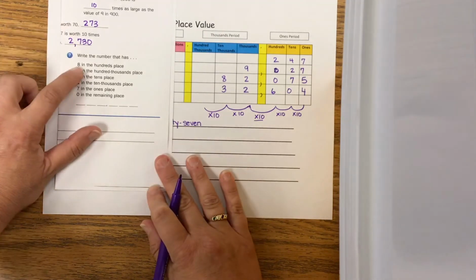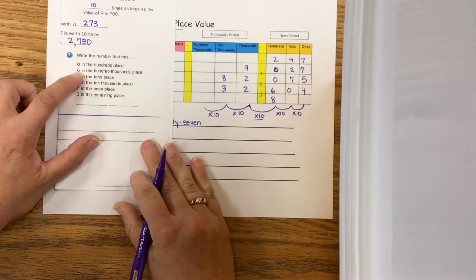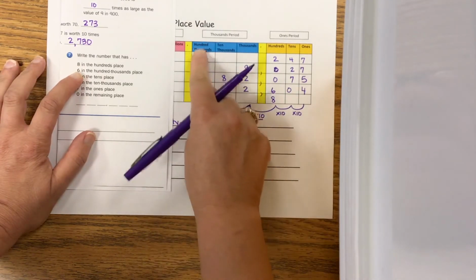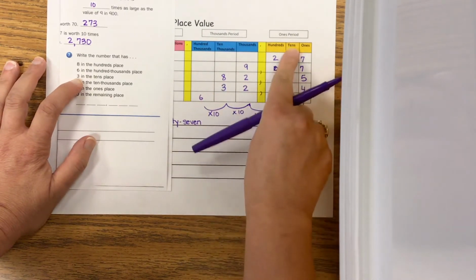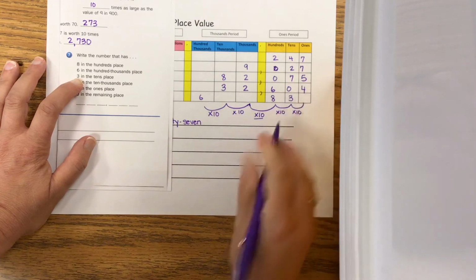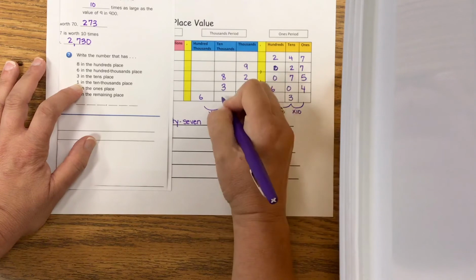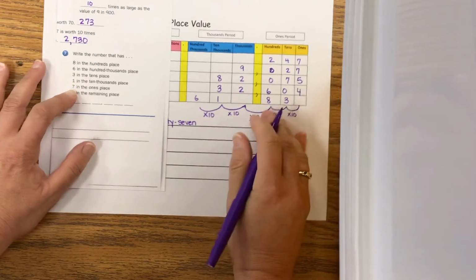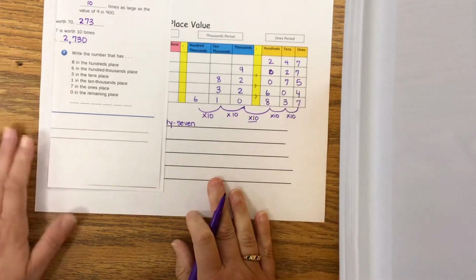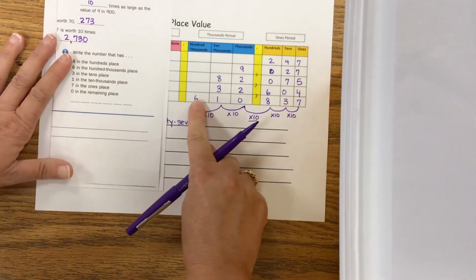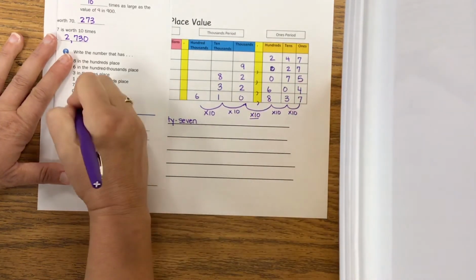Okay, so 8 in the hundreds place, 6 in the 100,000s place, which is here, 3 in the tens place, 1 in the 10,000s place, so 1 goes here, a 7 in the ones place, and a 0 in the remaining place. So that number says 610,837.